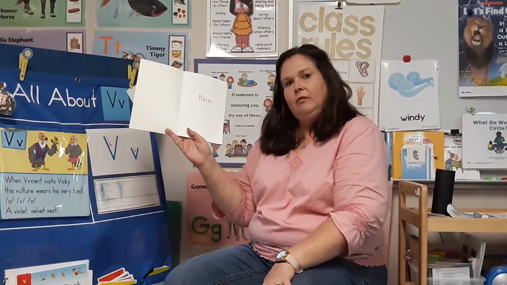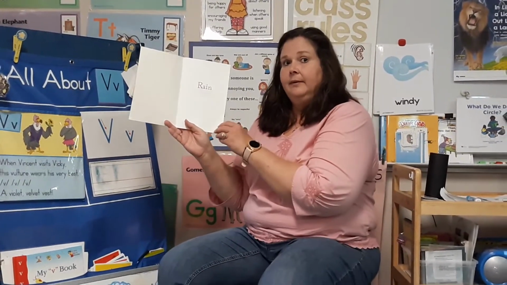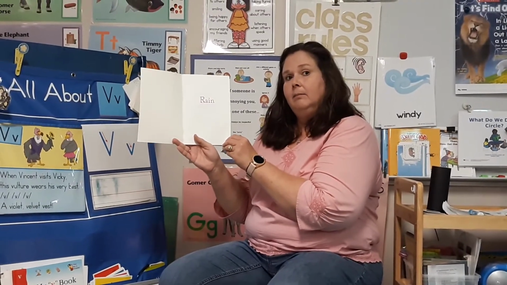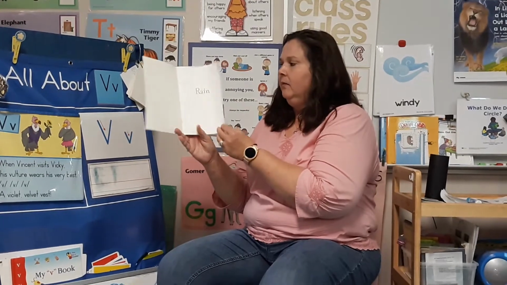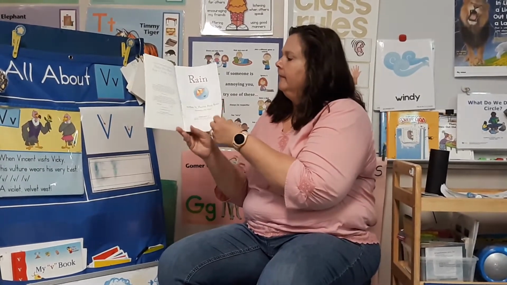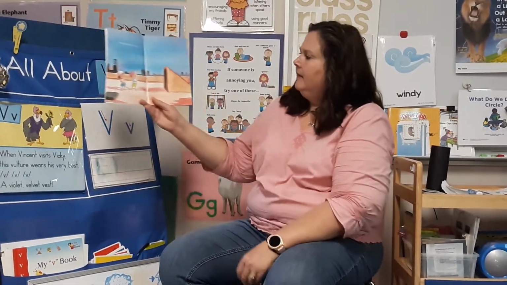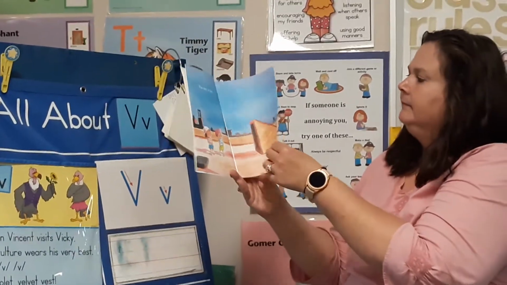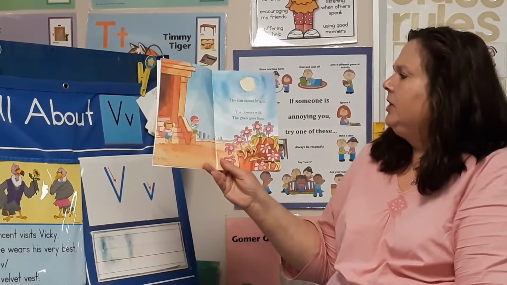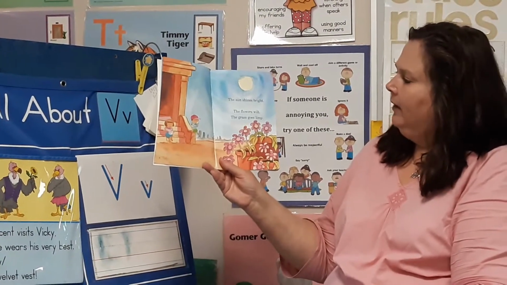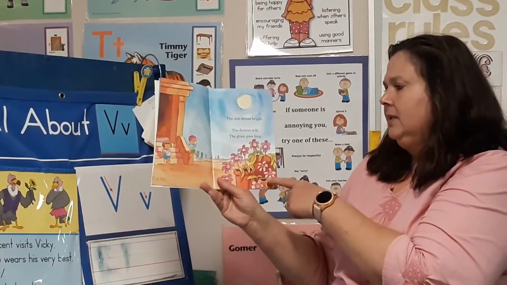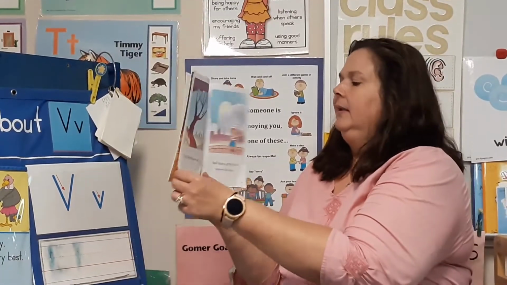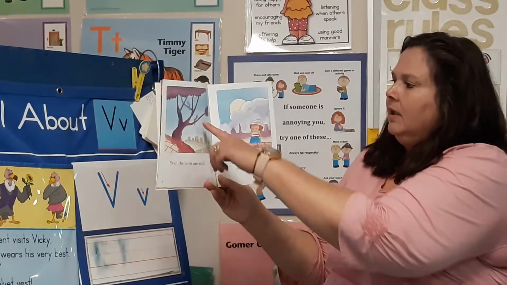Rain. So friends, we've been talking a lot about weather this month in March, and we're going to end our month of weather activities with the rain. The day is hot. The sun shines bright. The flowers wilt and the grass goes limp. They're very thirsty, aren't they? Even the birds are still.